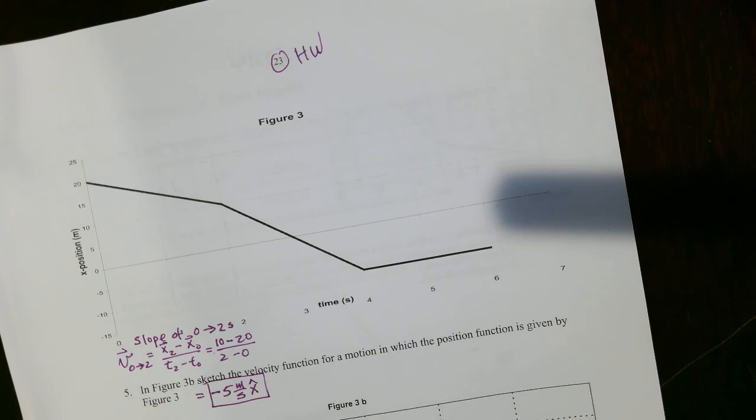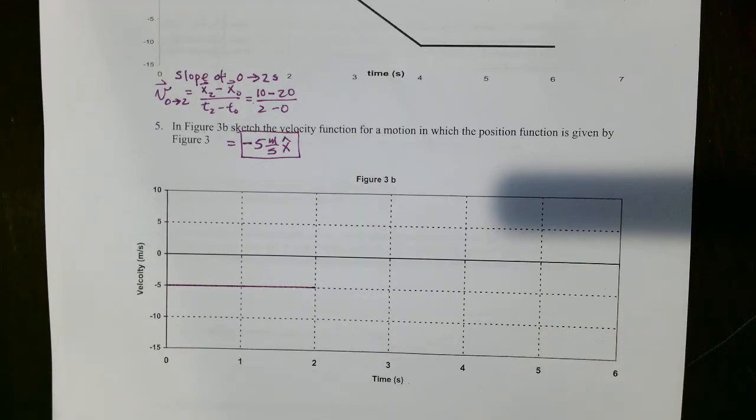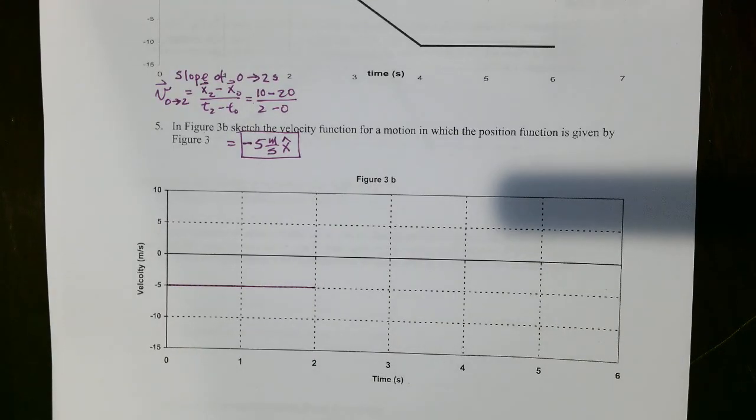So from 0 to 2 seconds, my velocity value is the slope value, which is negative 5 meters per second for 2 seconds. So this is pretty much the graph of my velocity from 0 to 2 seconds.